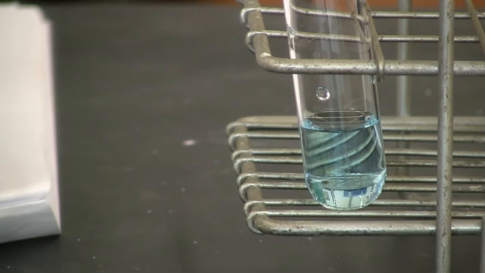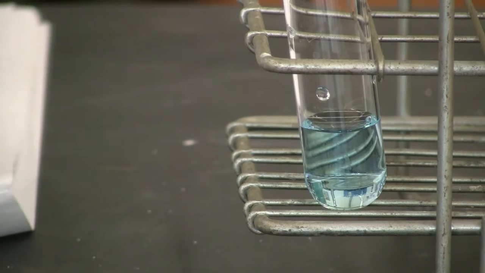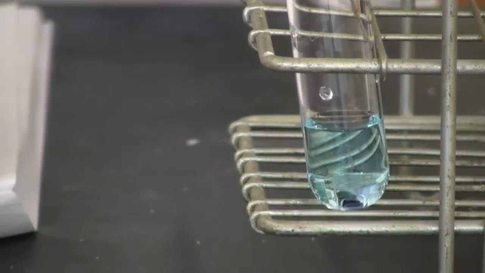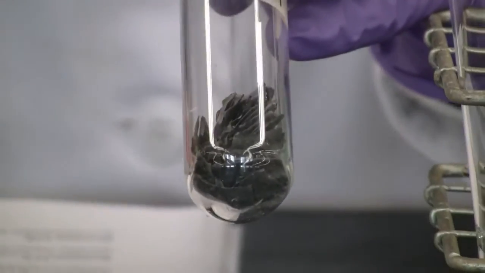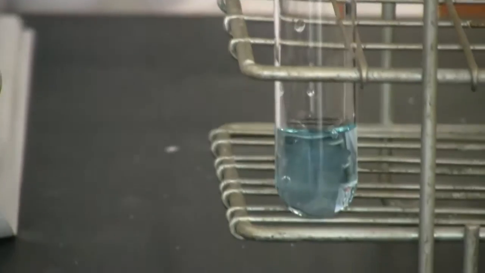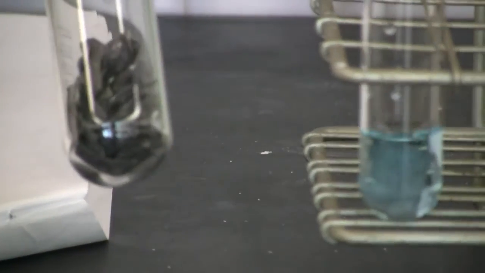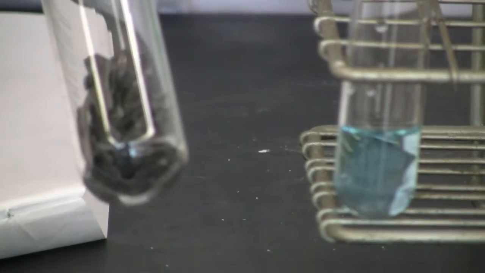Okay, we need to put the lead in there. So notice the lead, what does it look like? Okay, now put it in there. Now observe the surface. This may take a little while.